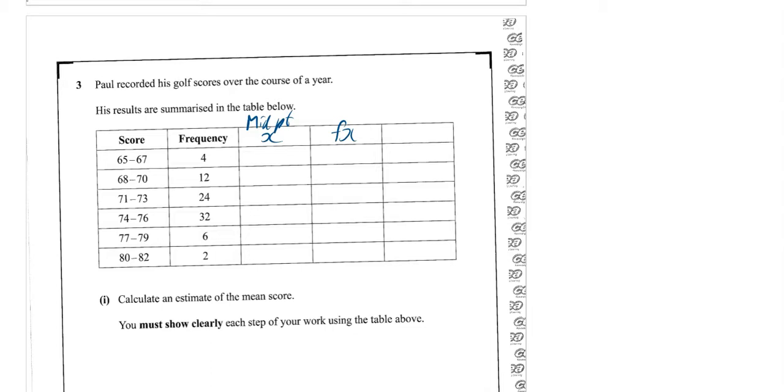So the midpoint is just adding your 65 and your 67 and dividing by 2, which is going to give you 66. Then add 68 and 70 and divide by 2, and see what we're going to get.